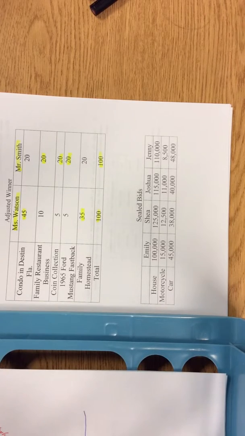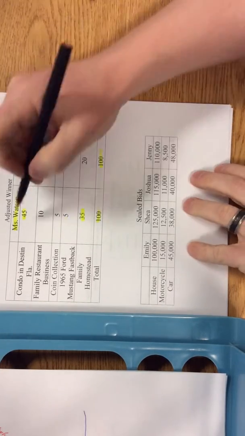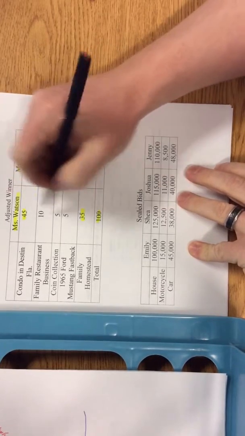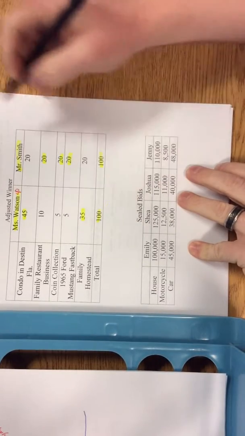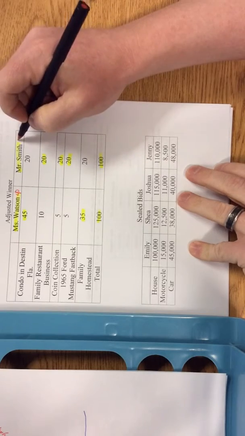But what we do once we get here is we add these numbers up. So 45 and 35, that gives me 80. And then 20, 20, and 20, that gives me 60. First step, you got to ask yourself, can I move whole pieces to make the desire points the same or closer to being the same?